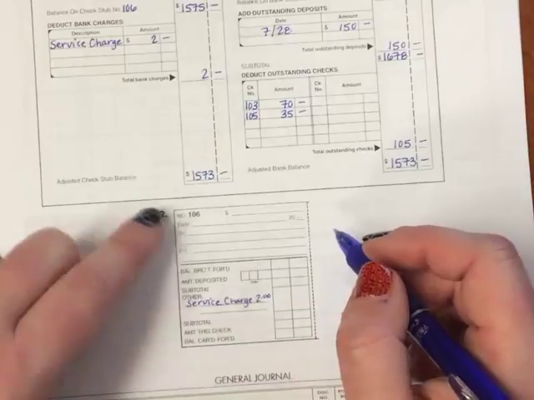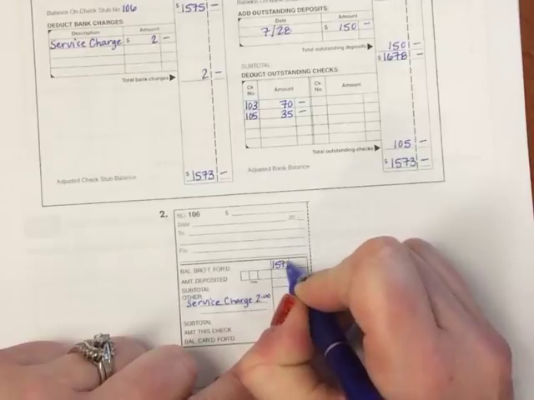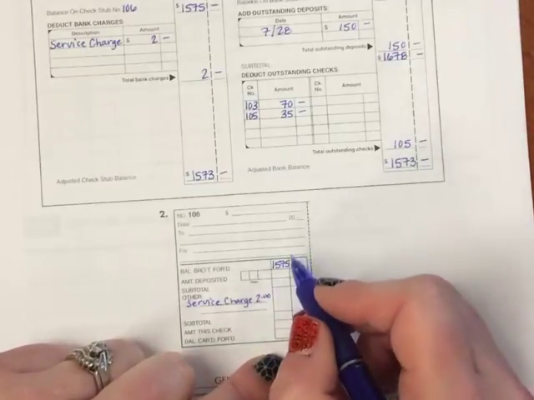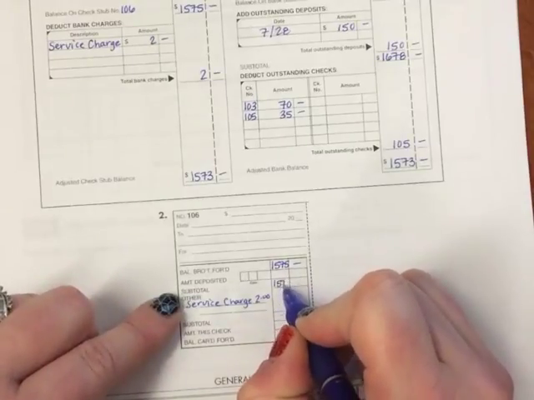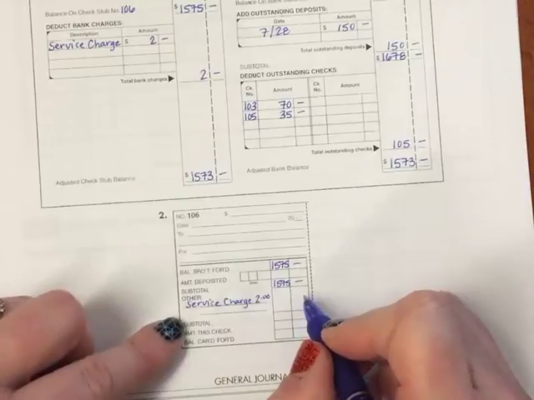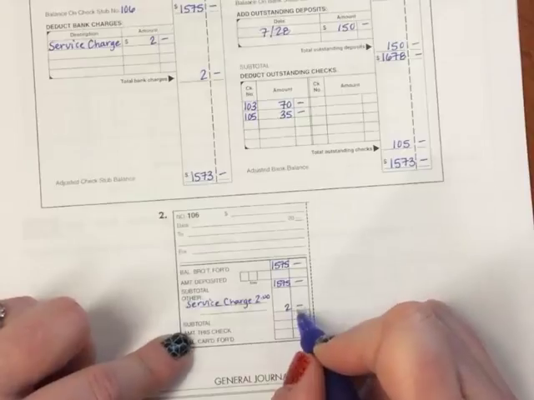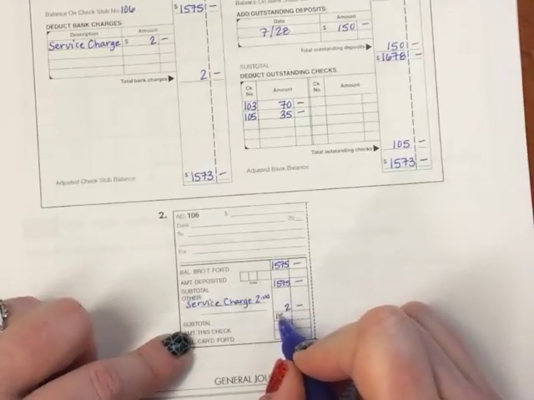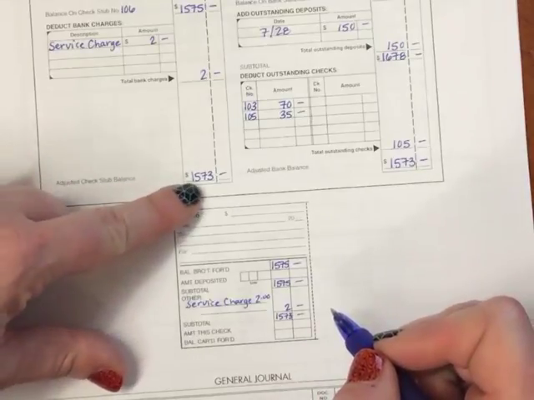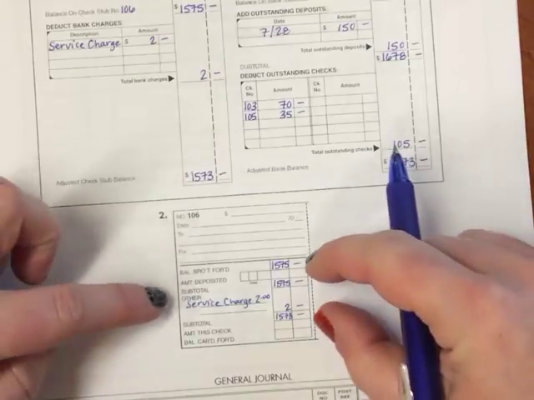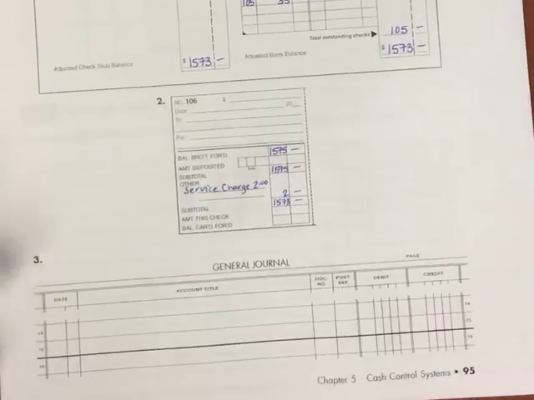And our check stub balance on check stub number 106, it tells us in the instructions, is $1,575. Okay, then we are going to not have a deposit, so we just write $1,575 on the subtotal. And then we have a total of $2 that we're subtracting here, which gives us $1,573, which should equal our adjusted check stub balance right here. And we're not going to fill out the rest of this check stub until the check is actually written. So we stop right there.